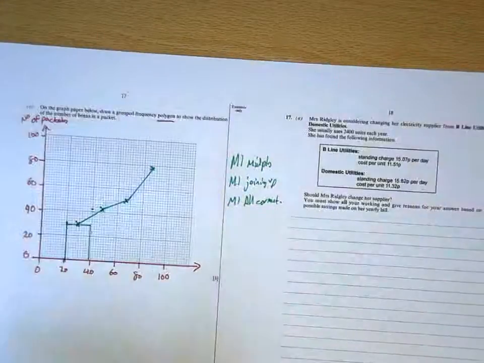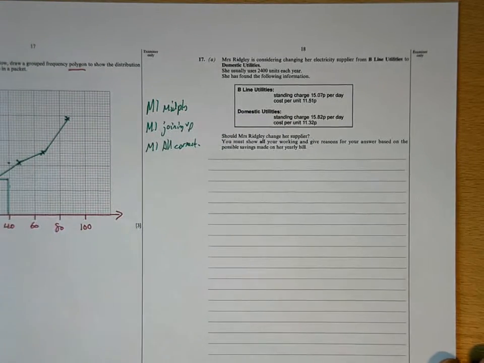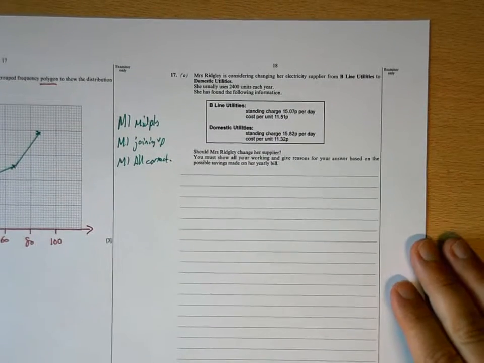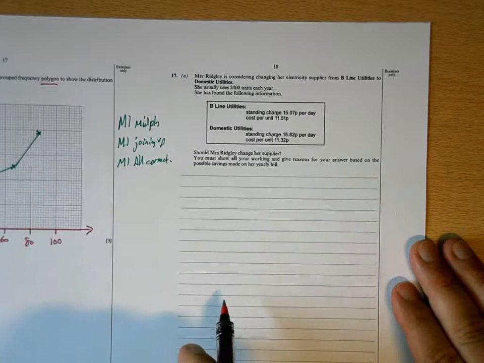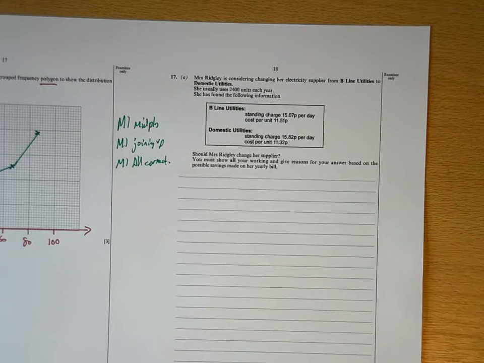Okay, question 17, utility bills. Lots of examples of this in the topic-based section on my website. Remember, all these questions now are grade C questions. Mrs. Ridgely is considering changing her electricity supplier from Beeline Utilities to domestic utilities. She usually uses 2,400 units each year. She has found the following information. Should Mrs. Ridgely change her supplier?